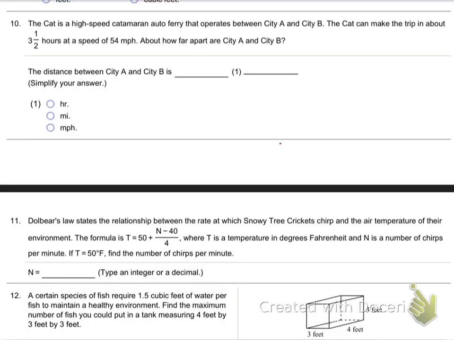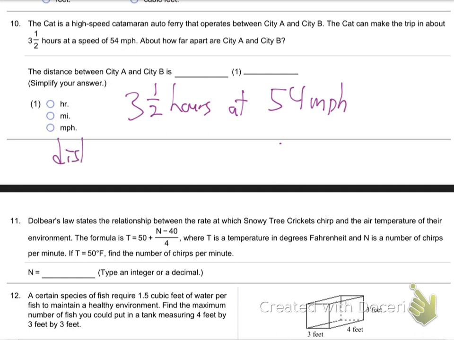Okay. So, it's all these words. Let me just cut through it for you. It's 3.5 hours at, was it 54? 54 miles per hour. And the question is, what's the distance? So 3.5 hours at 54 miles per hour. What's the total distance?